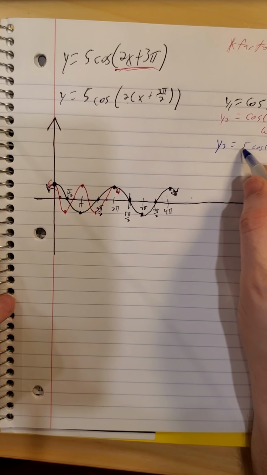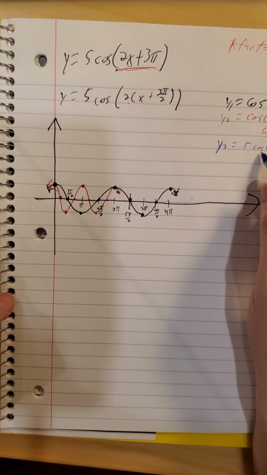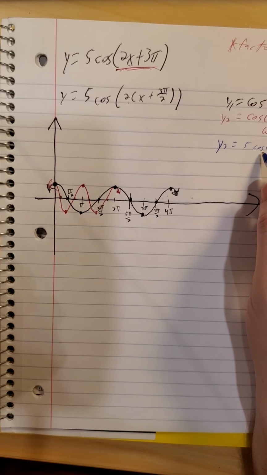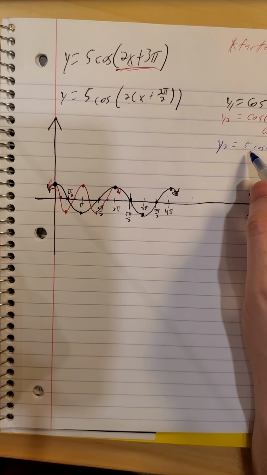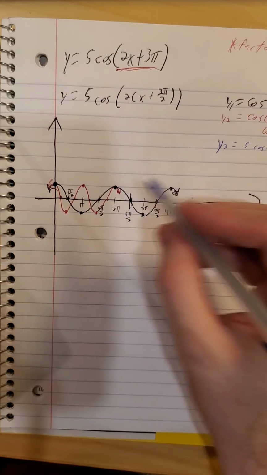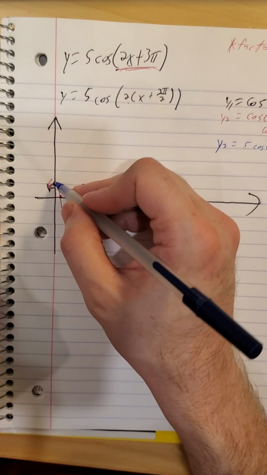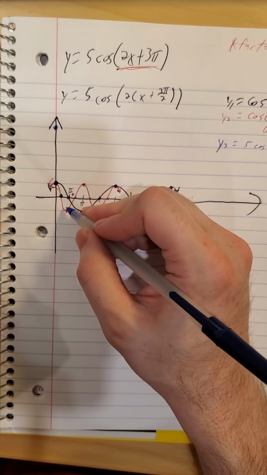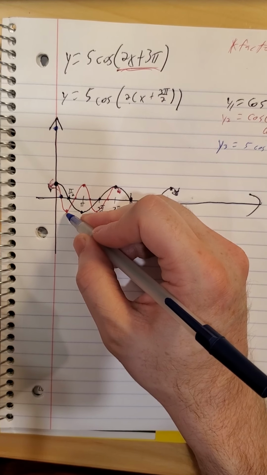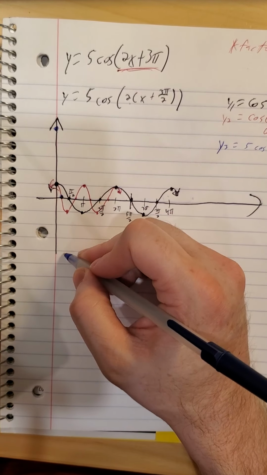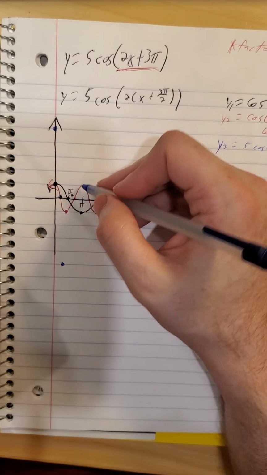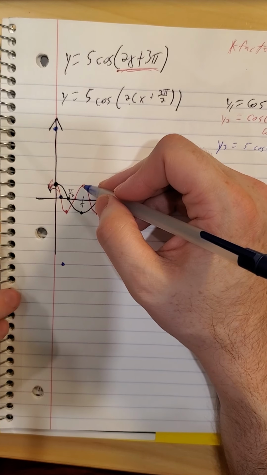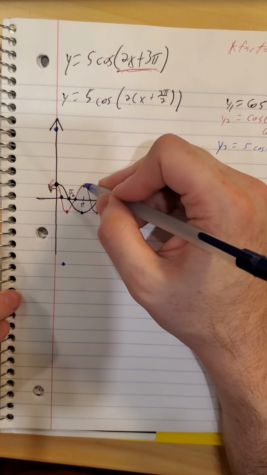So, just like before, A times f of x is the old graph of f of x with all the y values multiplied by A. So 1 times 5 is 5. 0 times anything is 0. Negative 1 times 5 is negative 5. 1 times 5 is 5. 0 times anything is 0.